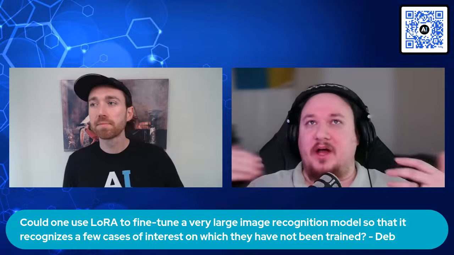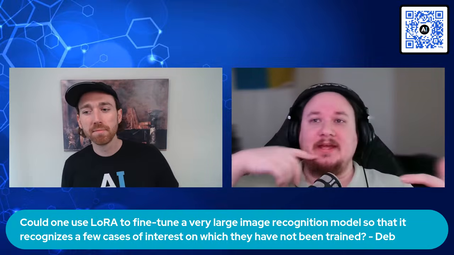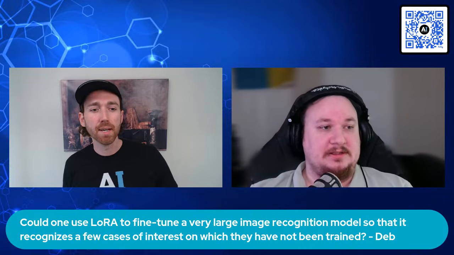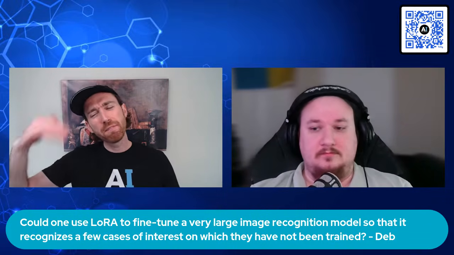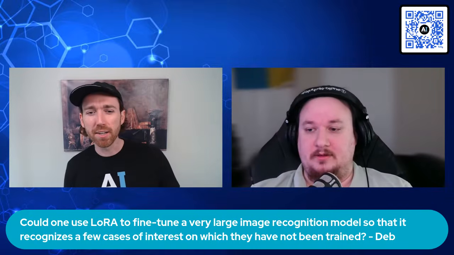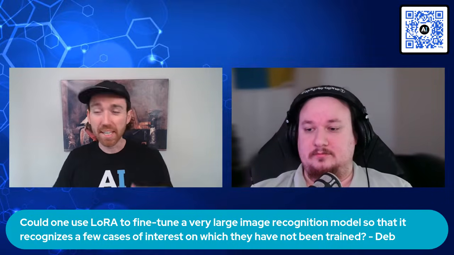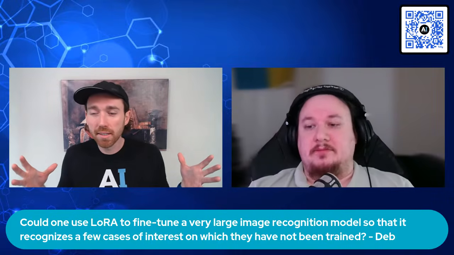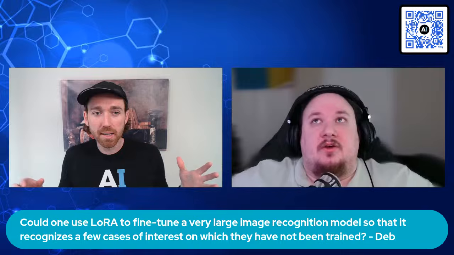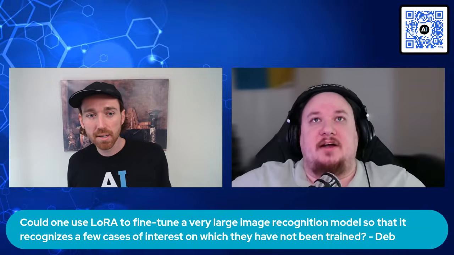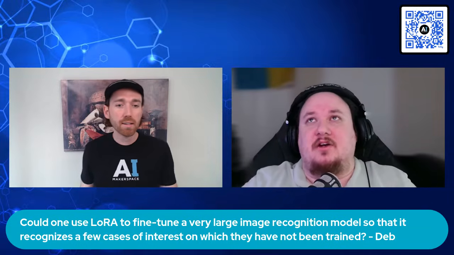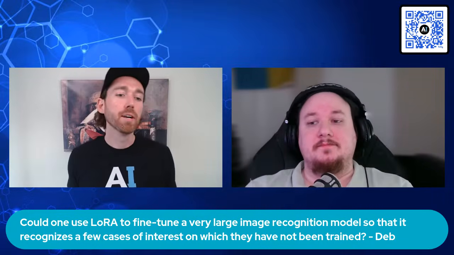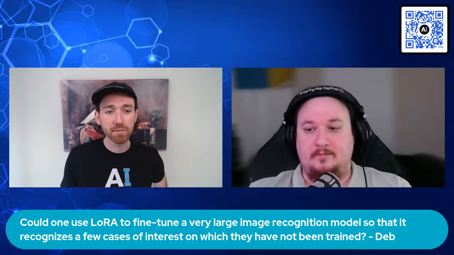That's why we can apply it both to the attention weights as well as the MLP weights with little issue. Yeah, so that idea of finding new stuff it hasn't been trained on. One of the things you can do is fine tune object detection algorithms to recognize certain classes more robustly, and I'm certain you could use LoRA to achieve that. Okay, so try it out, Deb. Let us know for sure.